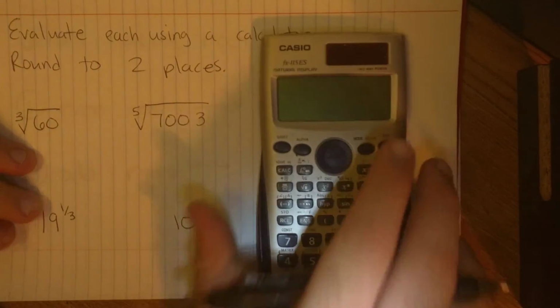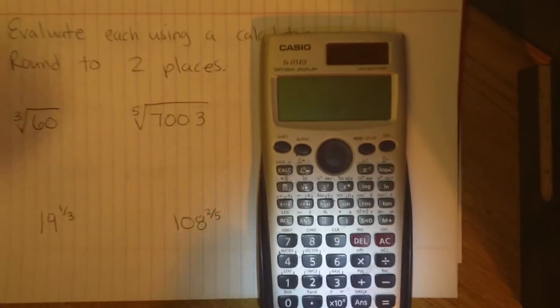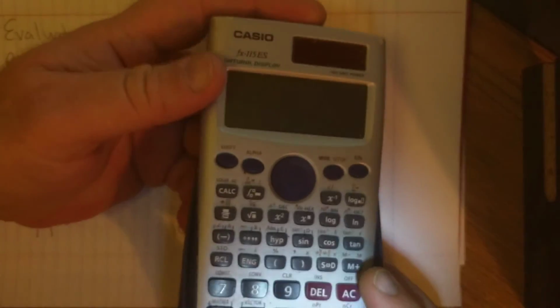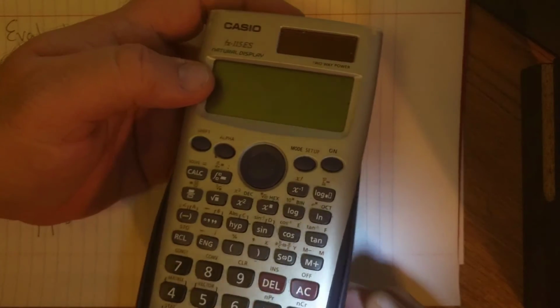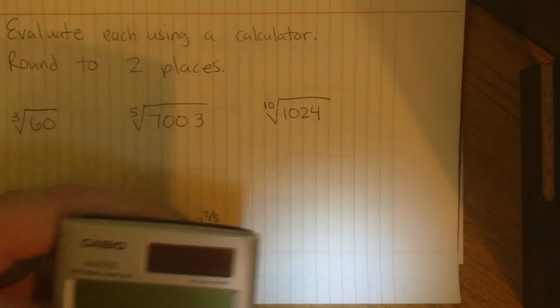So we all have different calculators. Mine might be different than yours, and that's okay. I'm going to show you how to do it on my calculator. And if it's different than yours, just at some point in class, make sure you come see me, and I'll show you how to do it on yours. It's no problem at all.